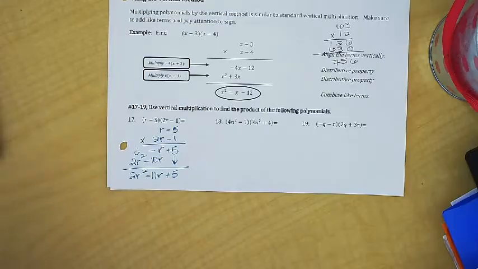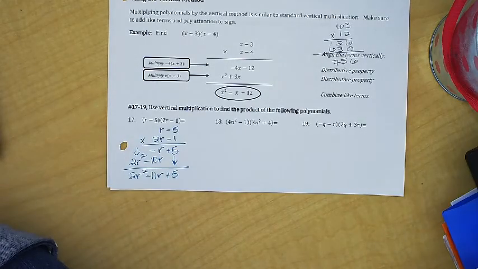Guys, y'all were doing this when you were in elementary school. It is exactly the same thing. How cool is that? And so that's the third and final kind of method. So you've got the FOIL method, which is basically distribution, the box method, or the vertical method. They'll all give you the correct result as long as you multiply it correctly, and you can pick the one you like the best.